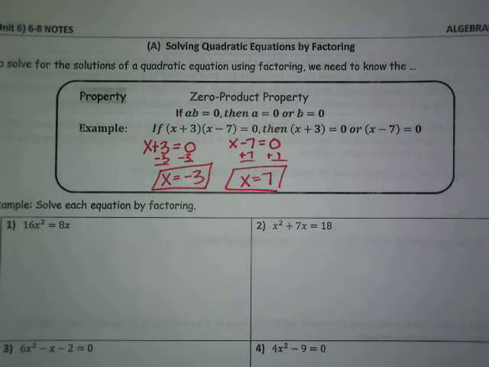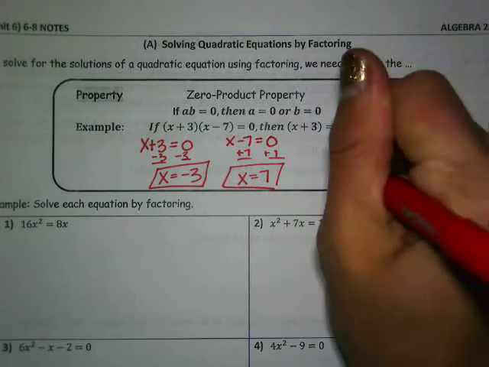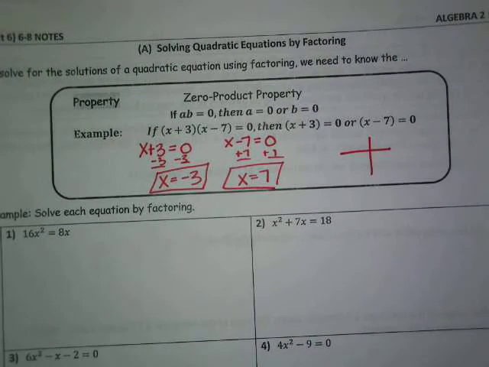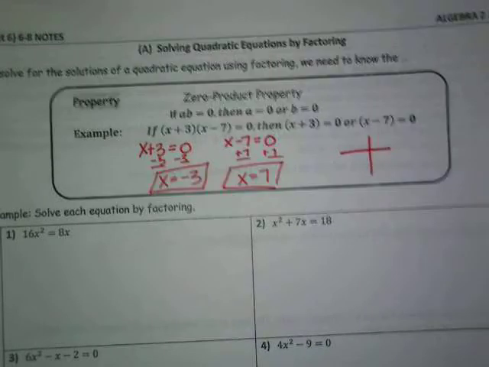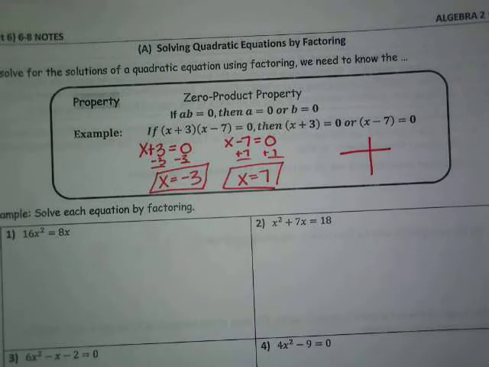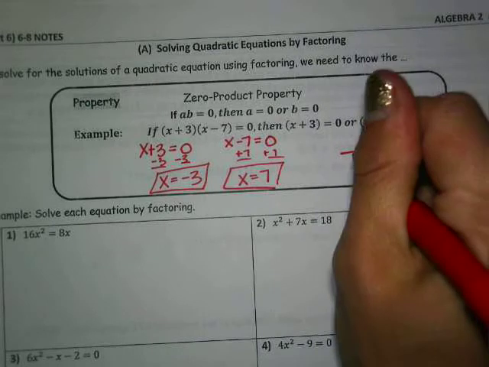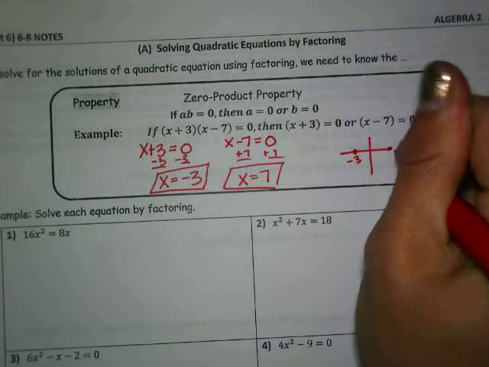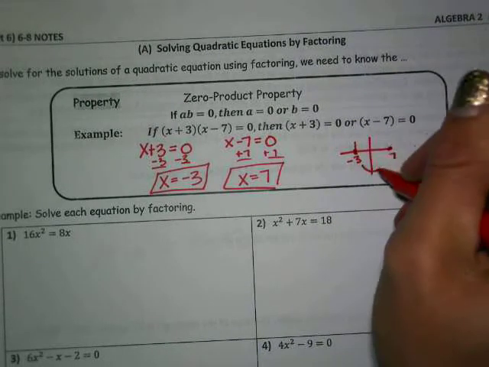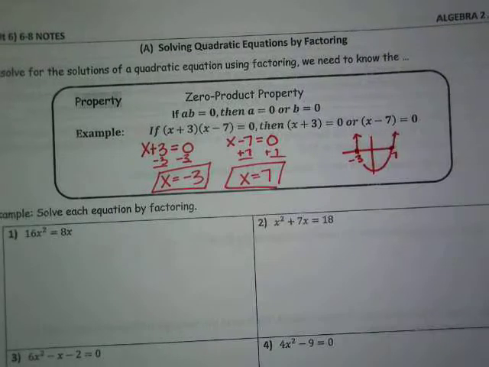Okay, let's think about this graphically. Negative 3 and 7, what are they on my graph? My x-intercepts. Very good, because remember, x-intercepts, solutions, zeros, roots, all the same thing. So my x-intercepts are at negative 3 and 7. So what you are finding are the x-intercepts, which is going to help us later on when we do word problems.